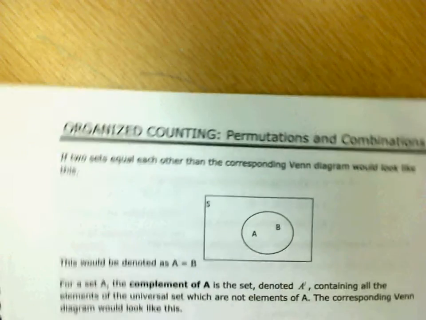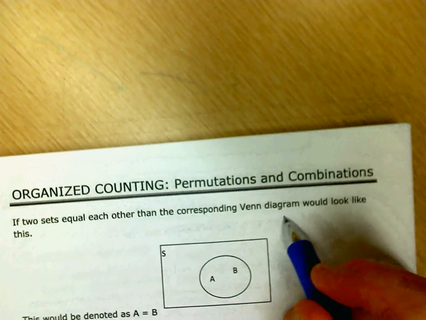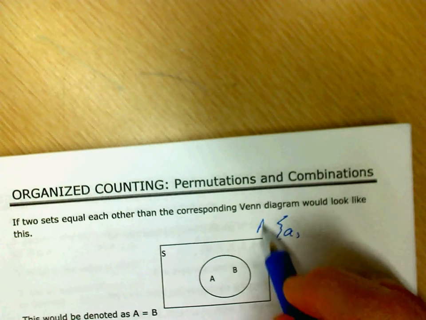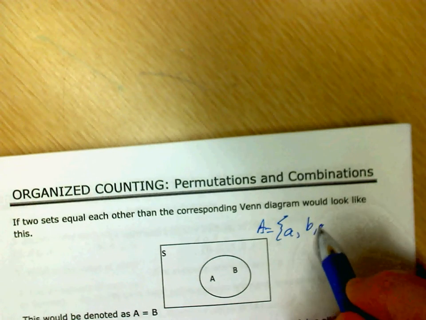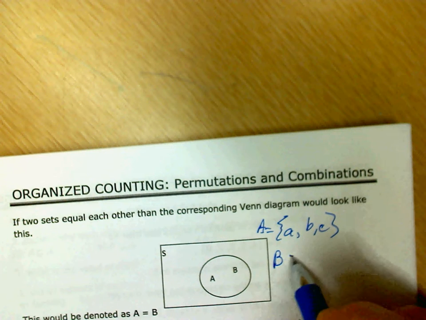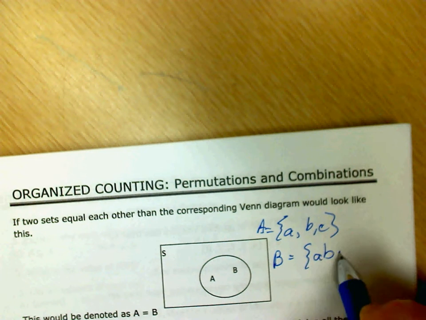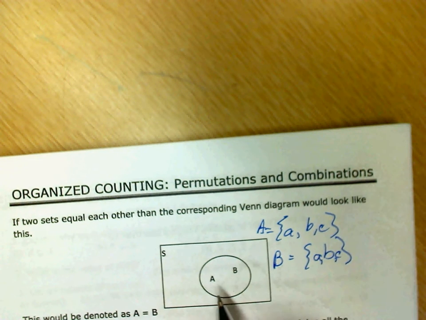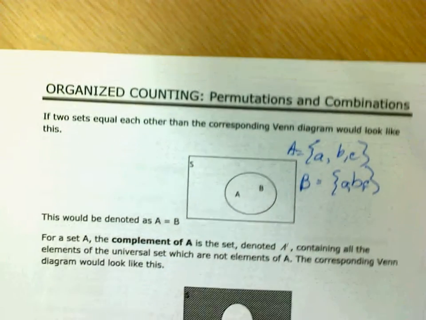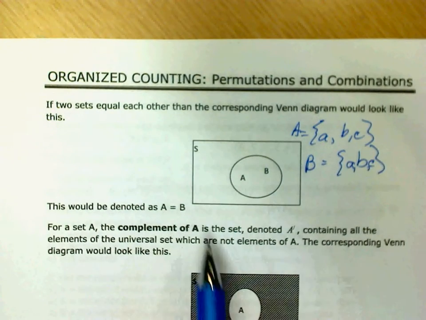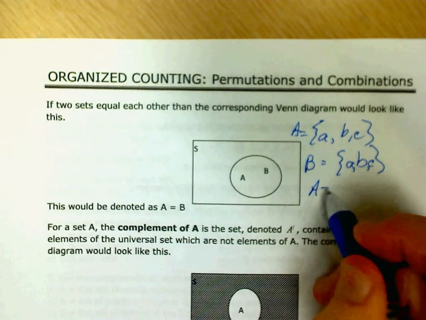Now, if two sets equal each other, let's say A equals A, B, C and B equals A, B, C, you could represent it in a Venn diagram looking like this. This is where A equals B. They're identical.